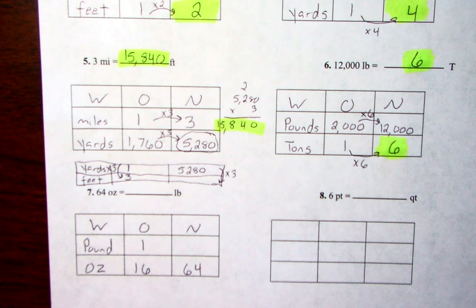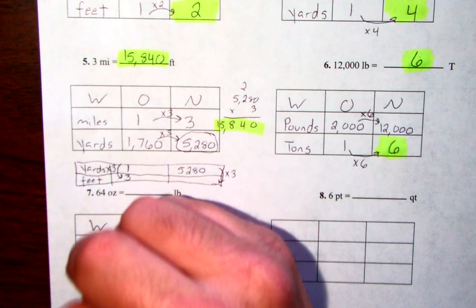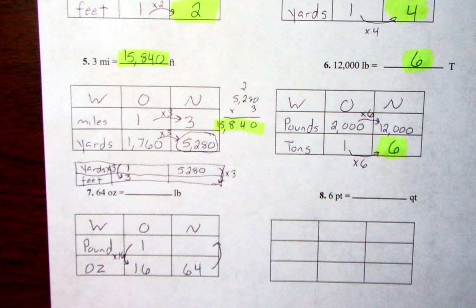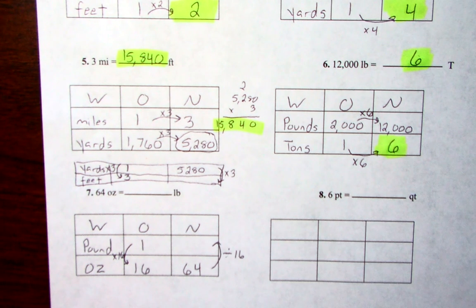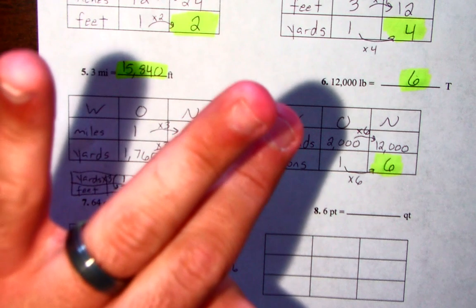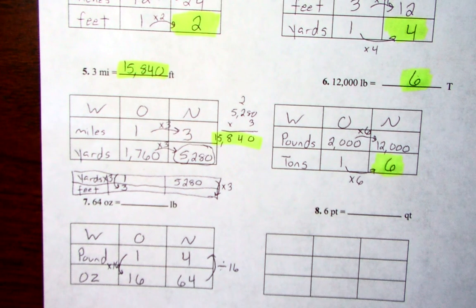Well, I'm going to do it this way. To go from 1 to 16, you have to multiply by 16. But now look at my arrow. I'm going in the opposite direction. When you go in the opposite direction, you can't multiply. You have to now divide by 16. So what is 64 divided by 16? 16, 32, 48, 64. The answer would be just 4. 4 pounds.